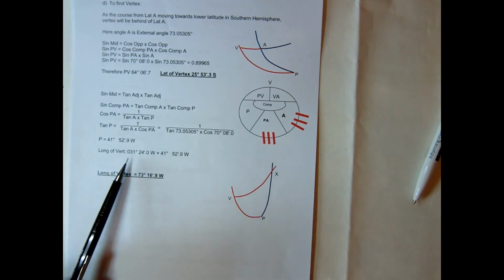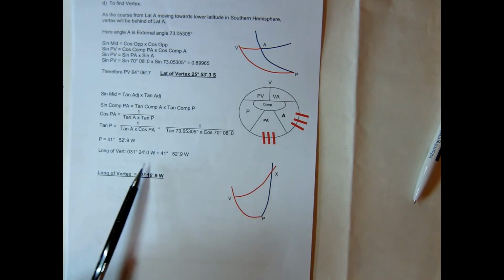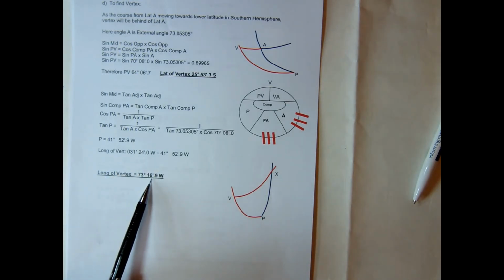Longitude, we're going to be going back towards the west, so therefore that's going to increase the longitude, and that's going to be 73 degrees 16.9. So our initial course told us that the vertex was before our initial position.